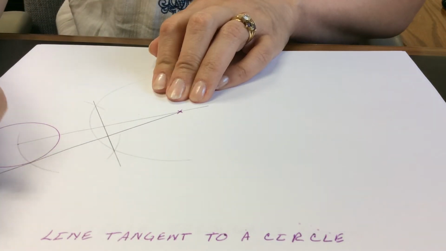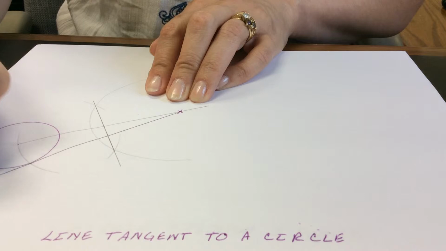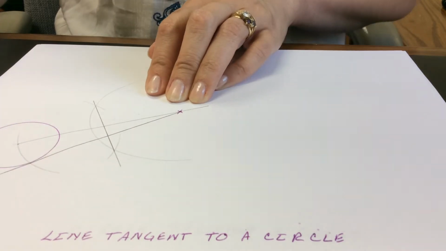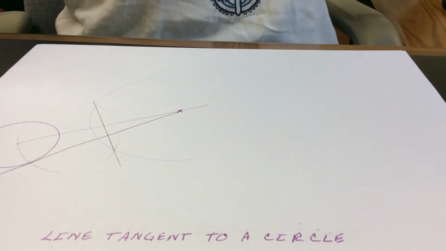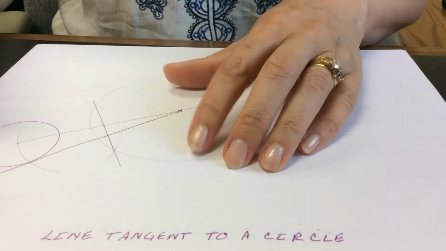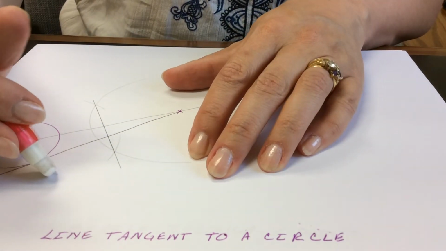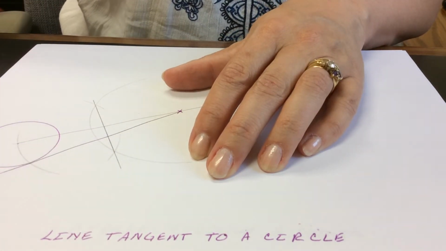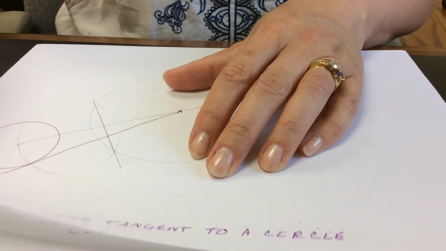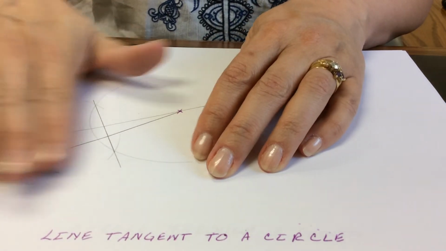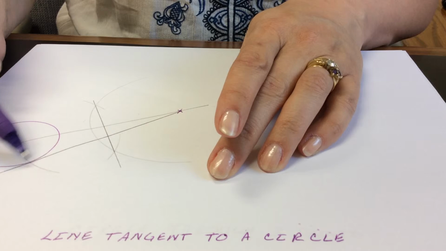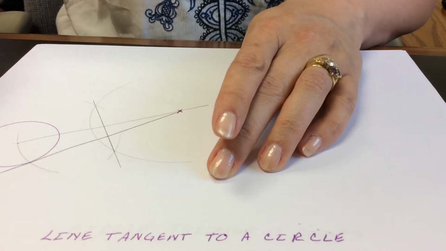So we have constructed a line tangent to a circle. And in a professional CAD office, all of these construction lines, all these pencil marks that I made would be erased. That would be the next step. So all you would have left is the circle and the line.